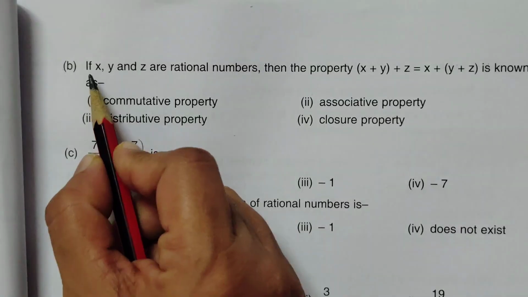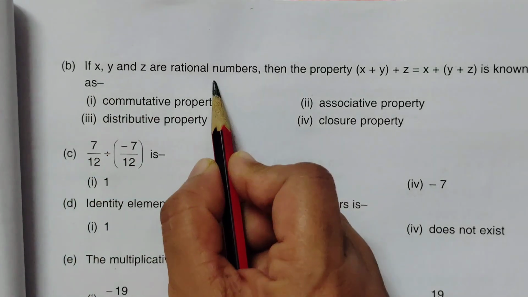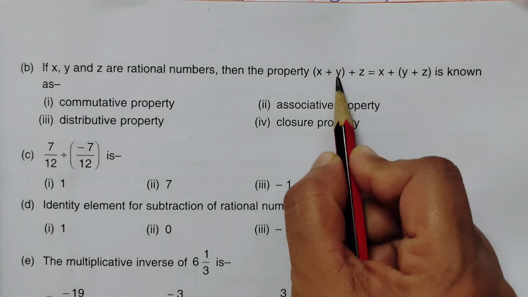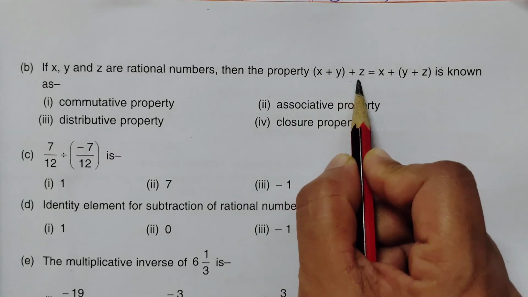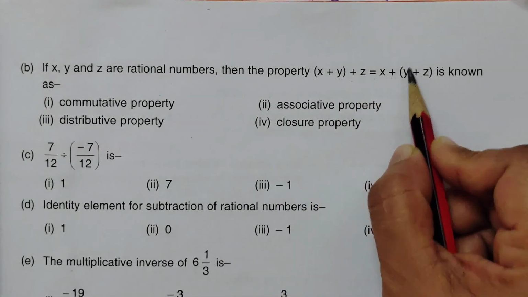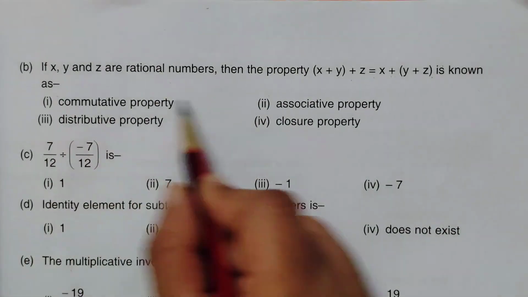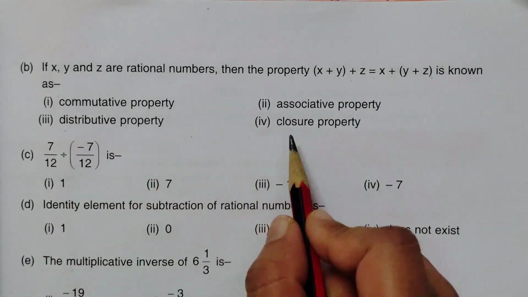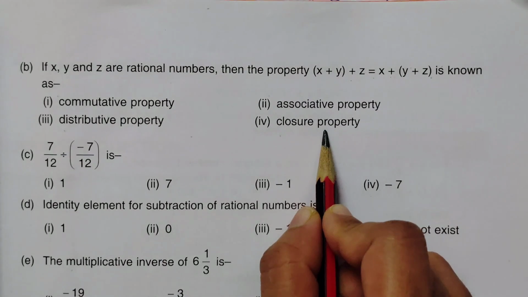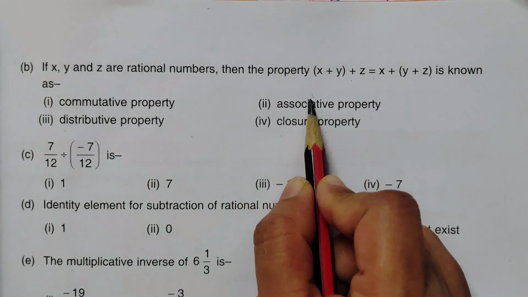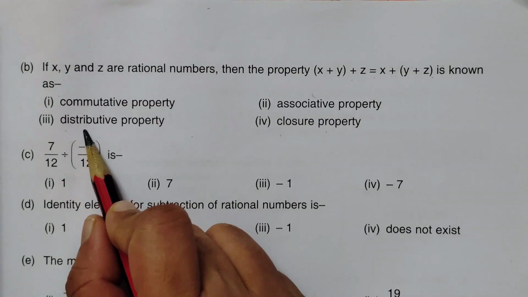B. If x, y, z are rational numbers, then the property (x plus y) plus z is equal to x plus (y plus z) is known as which property from this? Commutative, associative, distributive or closure property. So here in addition we have these two properties, commutative and associative. Distributive we have for multiplication.